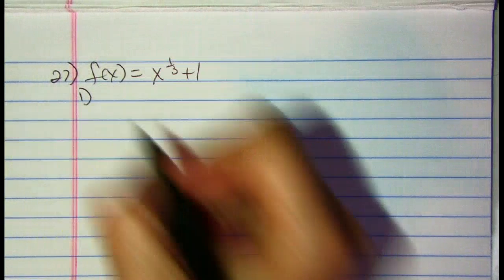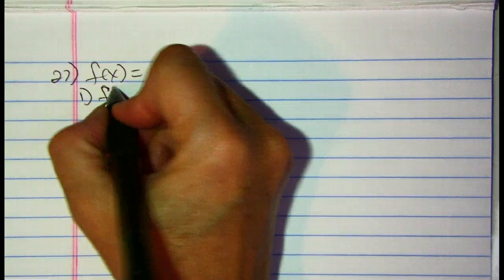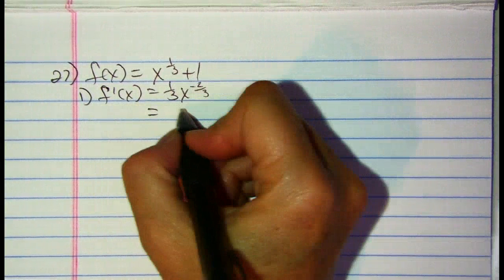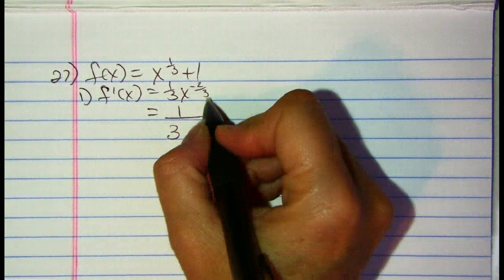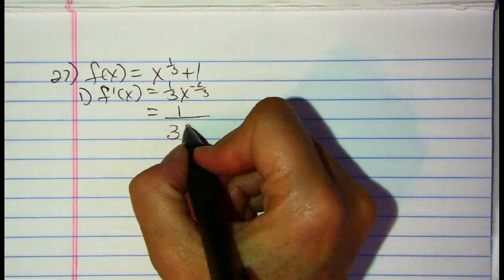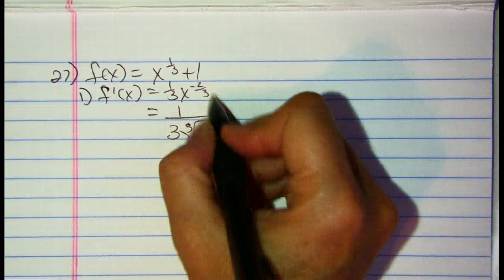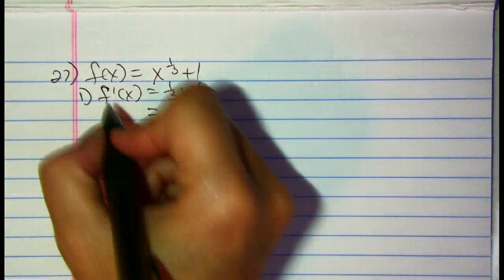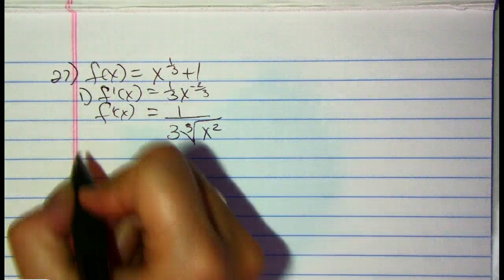So step 1 is to take the first derivative. And I'm going to go ahead and proceed to clean that up a little bit. Let's see, negative 2/3, so the 1/3 means a third root. The negative means to put it in the denominator, so it's an x squared. So that is my first derivative.